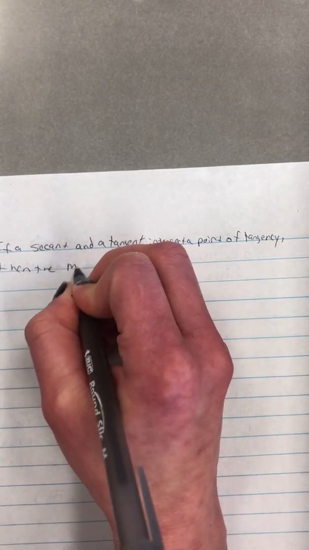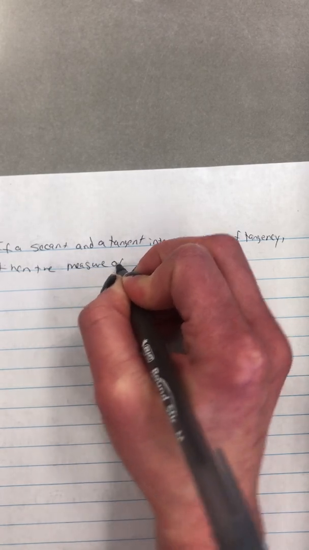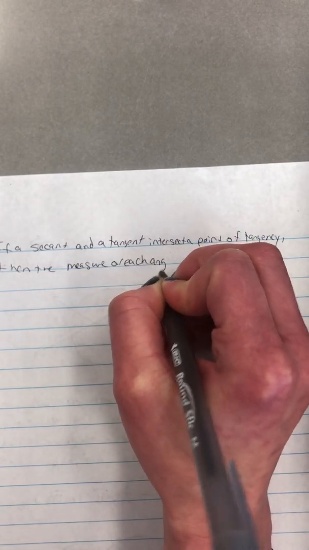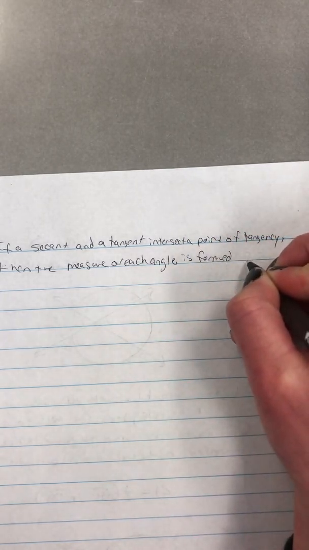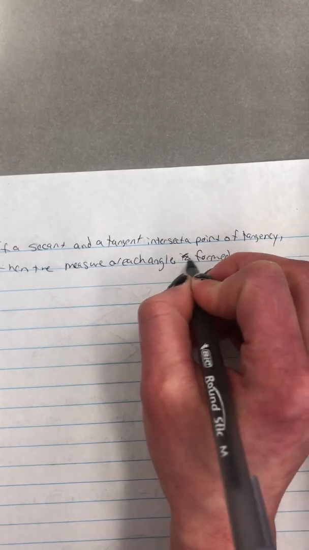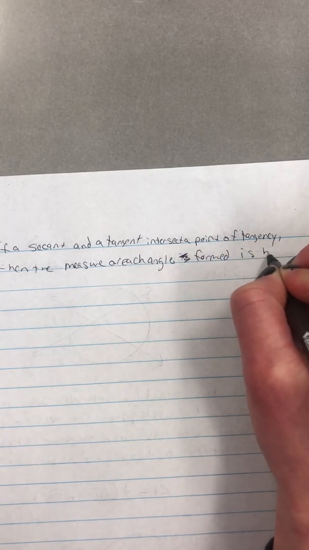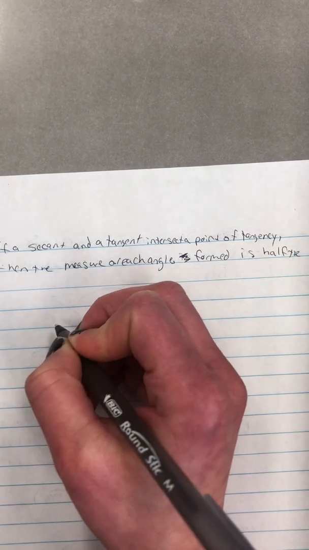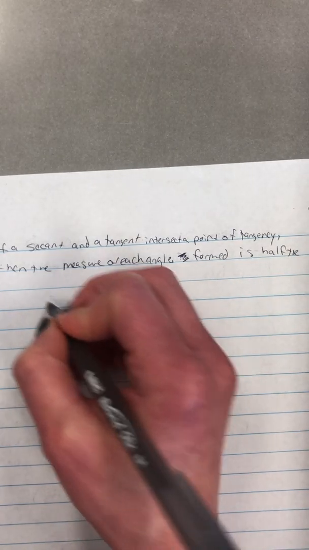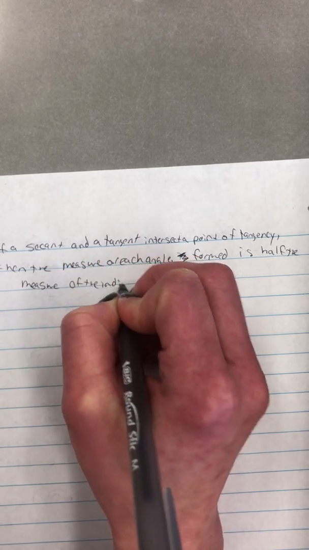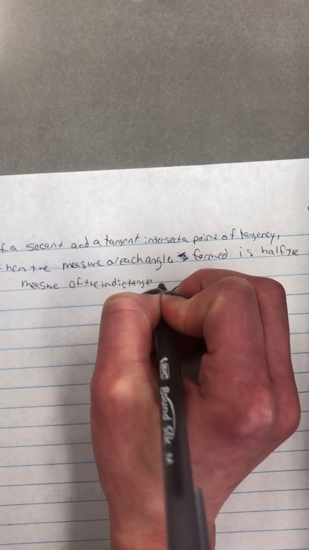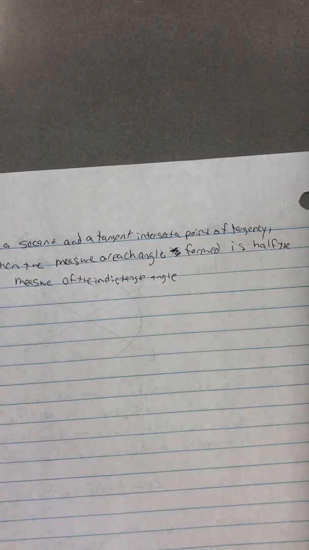Then the measure of each angle formed is half the measure of the indicated arc.